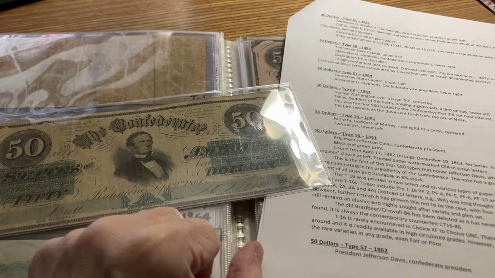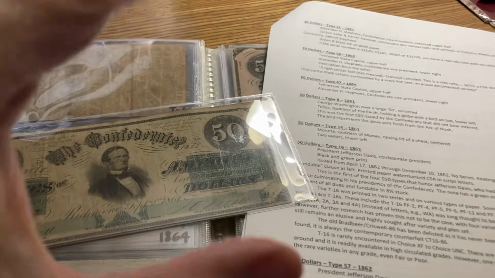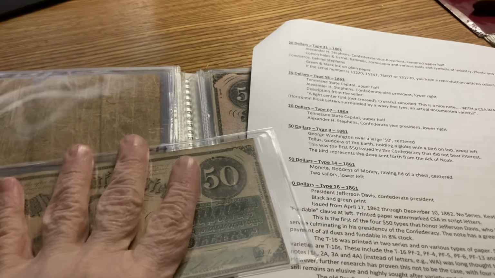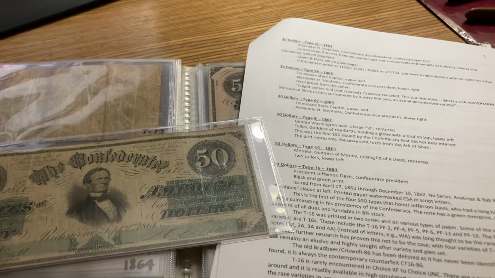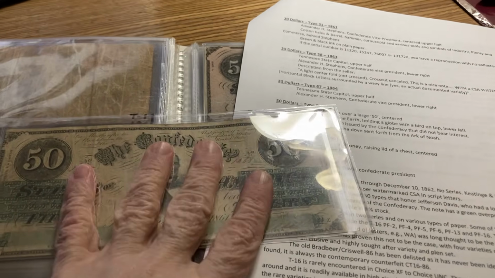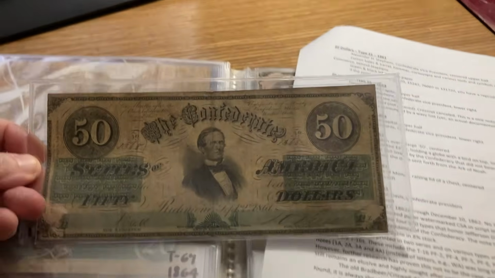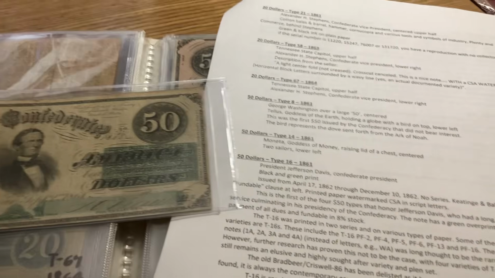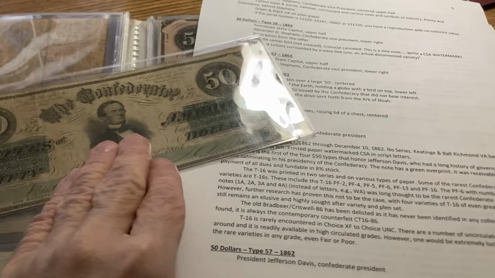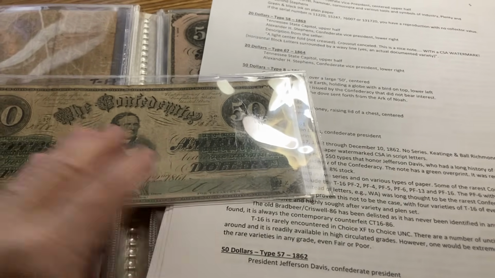It's your boy, Hidden Numismatist, back at you again with another piece of Confederate currency that I recently obtained in my Confederate collection. And I want to show and explain this to you. We all know that this is President Jefferson Davis, who was the Confederate president.